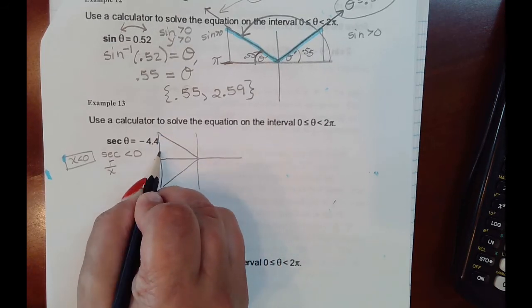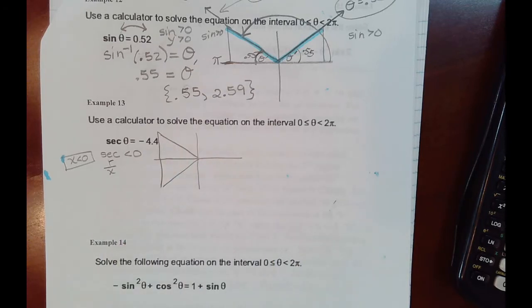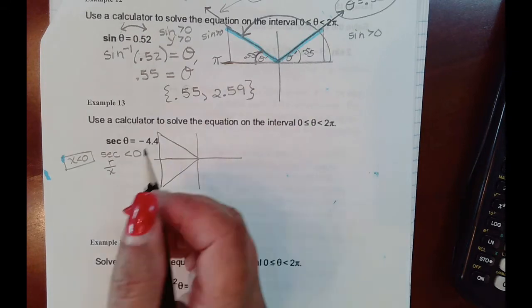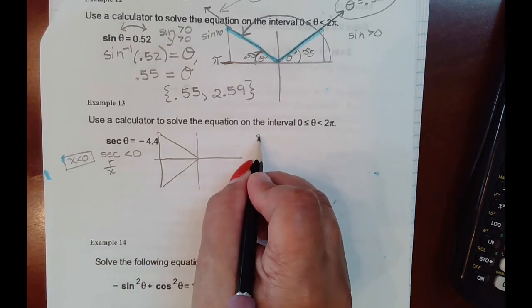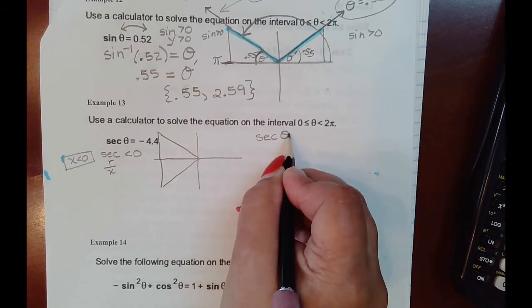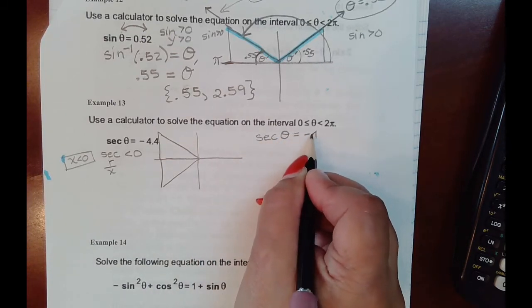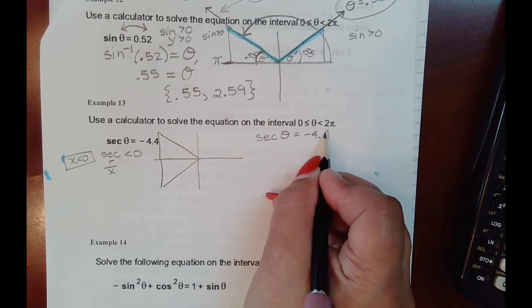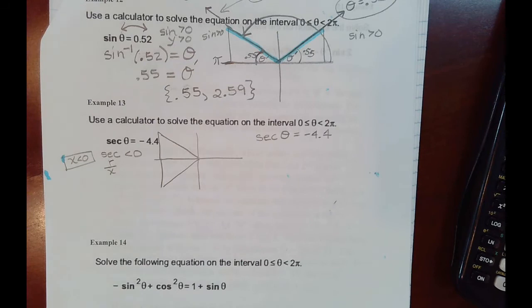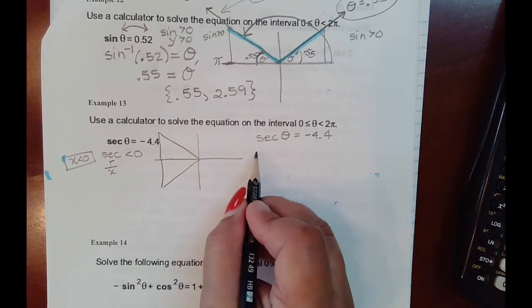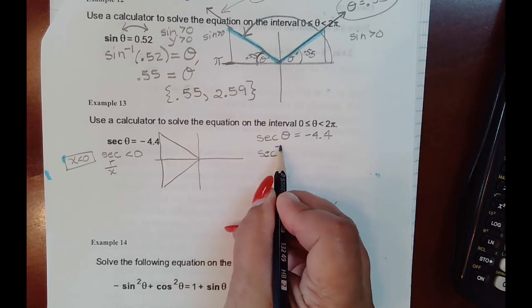Now, if you want your calculator to show you what to do with that particular situation, you can get involved with the calculator, and you can go like this. If you're starting off with secant of some angle is equal to a negative number, and you want to know what the angle is, then you can do inverse secant.